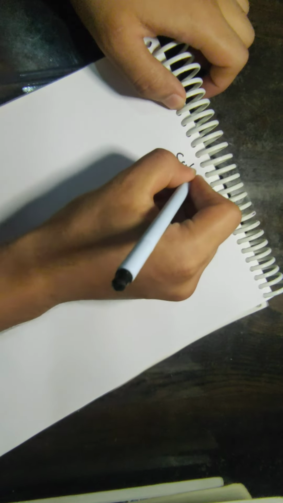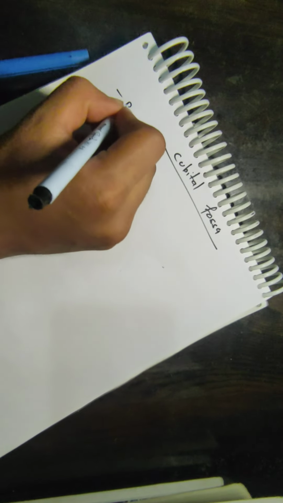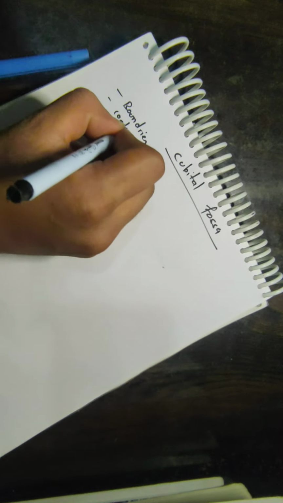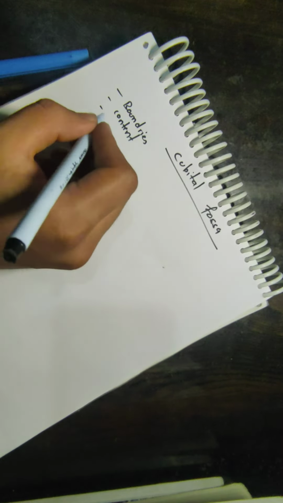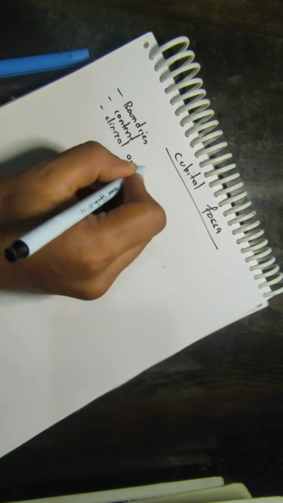So today we are going to discuss the cubital fossa. Before discussing it, we are going to discuss this under the following headings, which include the boundaries, then the contents, and lastly clinical anatomy related to it.